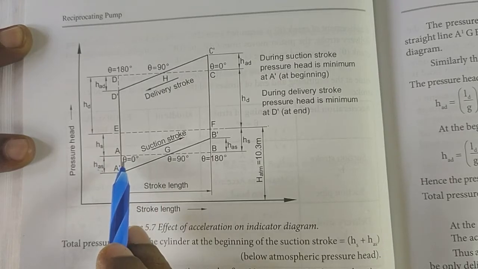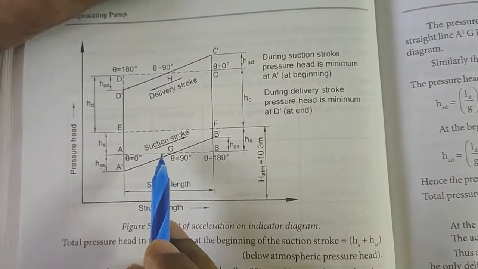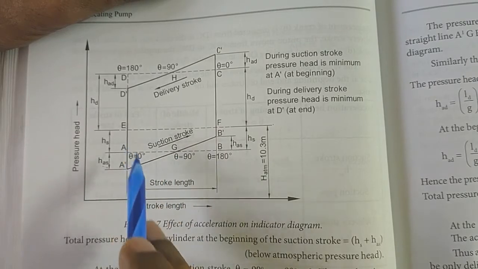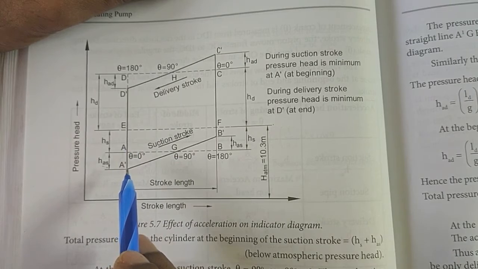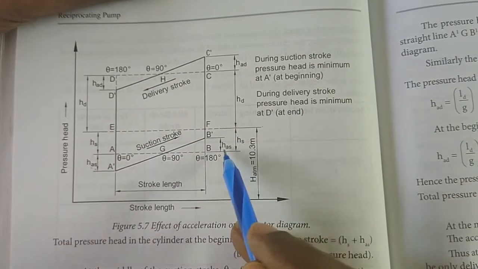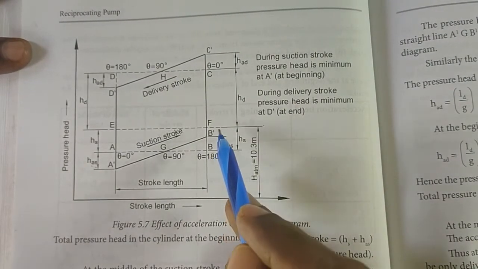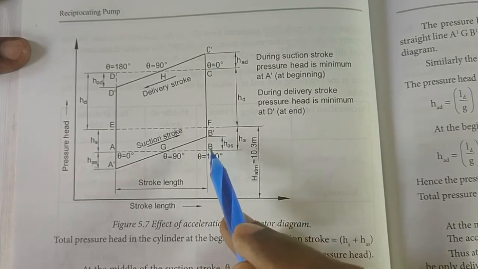From 0 degrees at the inner dead center to half of the stroke, the piston is accelerating, so an additional vacuum pressure head is required to meet this requirement. At the end, at 180 degrees, it is negative, so that much less vacuum is enough at this point.